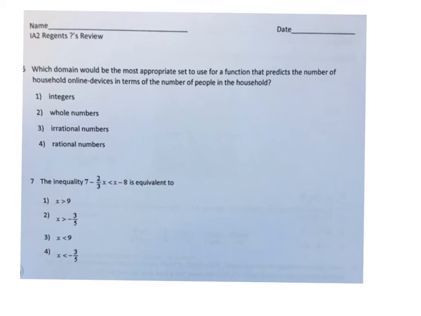Okay, number 6. Which domain would be the most appropriate set to use for a function that predicts the number of household online devices in terms of a number of people in the household? So number of people in the household, you can't be irrational. You can't be a decimal, of course. People are in terms of whole numbers. You can't have part of a person. You can't have a negative person. You can only count positive values of people. You either have zero amount or you have positive values. So the answer to this is whole.